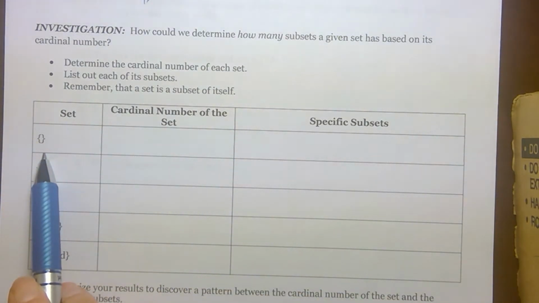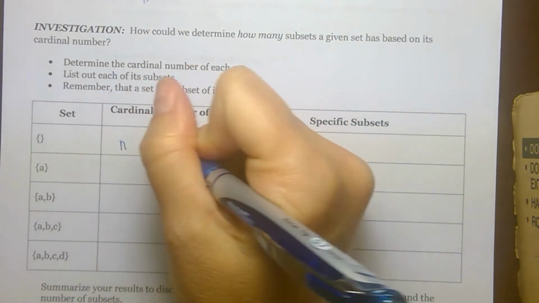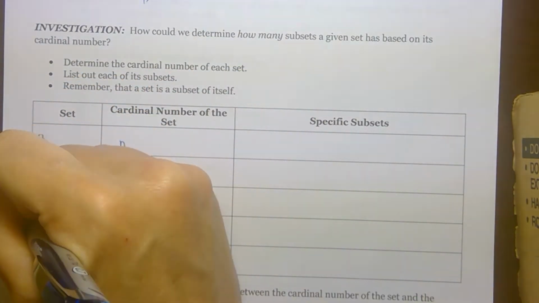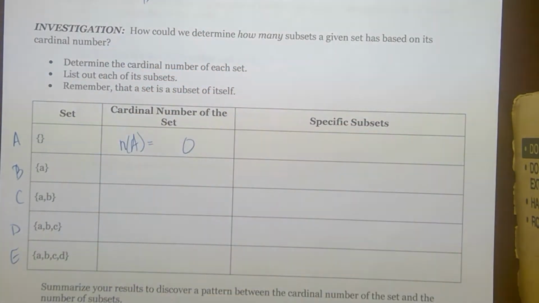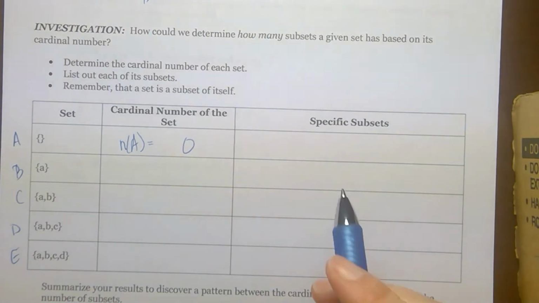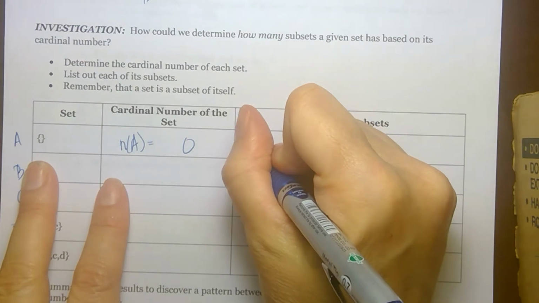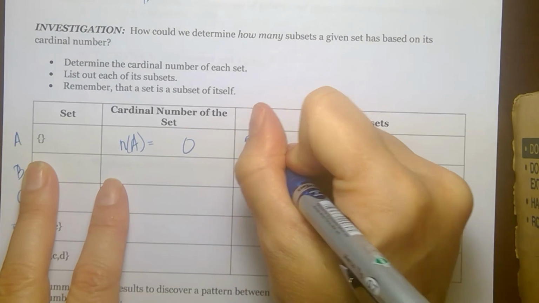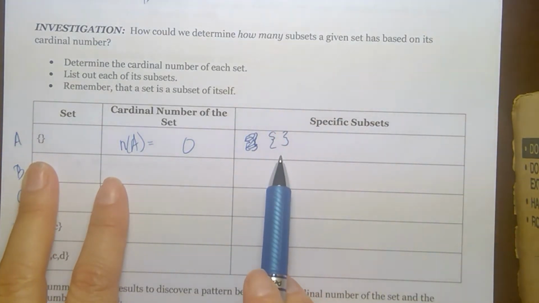Okay, so my first set is the empty set. The cardinal number of the empty set, I don't have a label for these sets, do I? So let's do A, B, C, D, E. Now we have labels. The cardinal number of set A is 0. If I break nothing into subsets, the only way to do that is to have the empty set. Oops, I nearly put something inside of it. Let me make that better. There we go. The empty set. So I only have one subset. The empty set is a subset of itself.